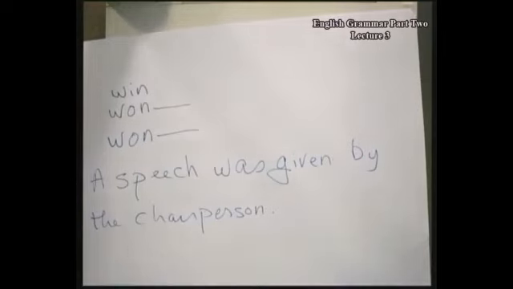A chairperson. طيب هنا لما أقول a speech was given by the chairperson.